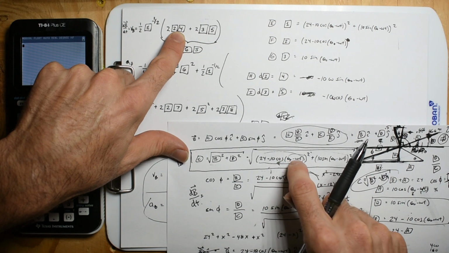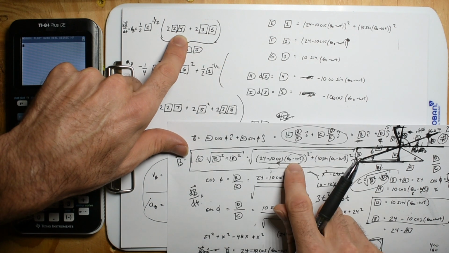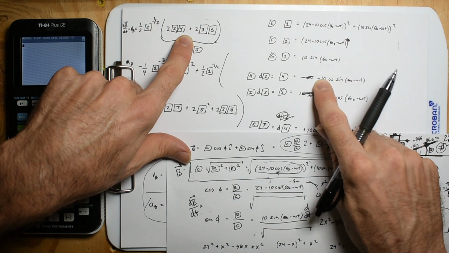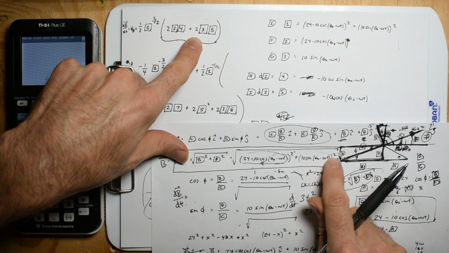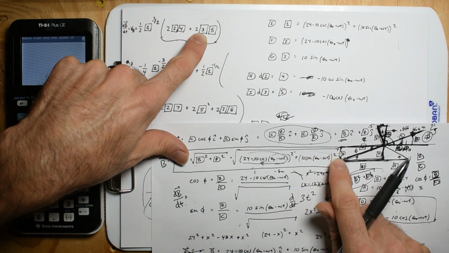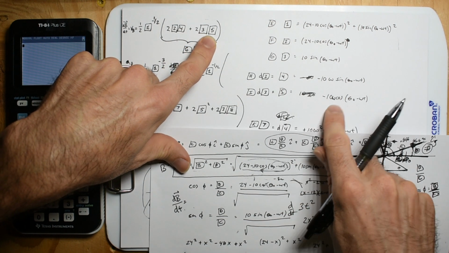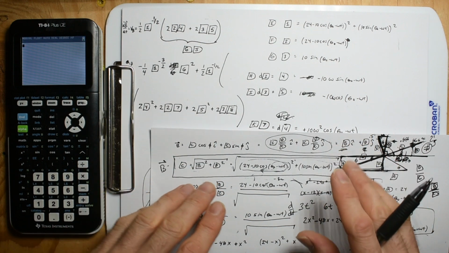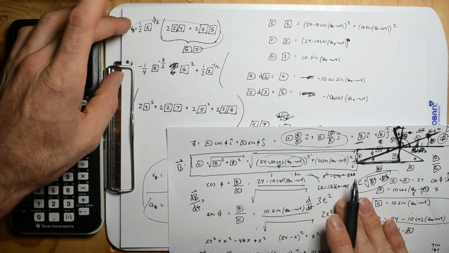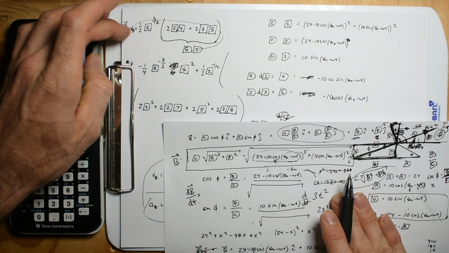Then multiply it by the derivative of the inside, which was that. And then you're done. Now over here, bring the 2 down, multiply it by the inside to the 1 power, and then multiply it by the derivative of the inside. So you can do a ton of stuff in just a small amount of space. Hell yeah, that gives us the velocity equation.